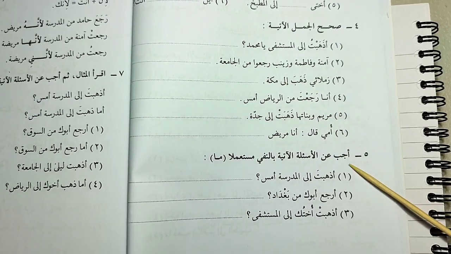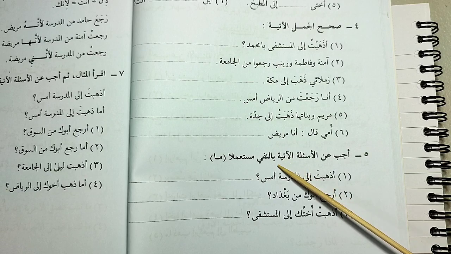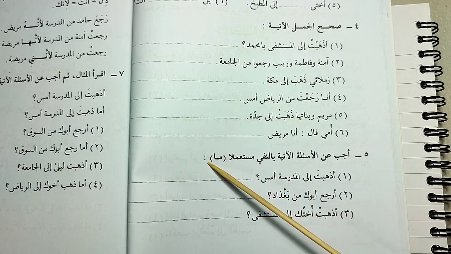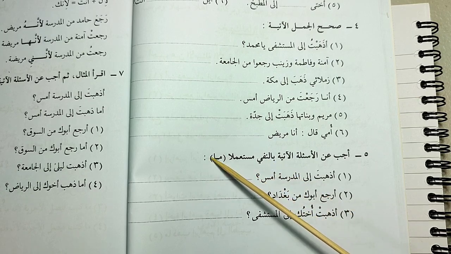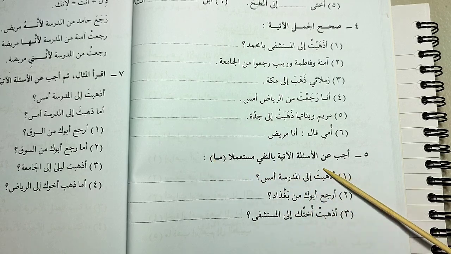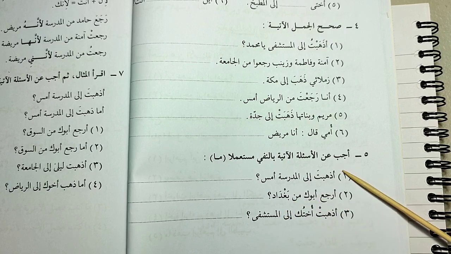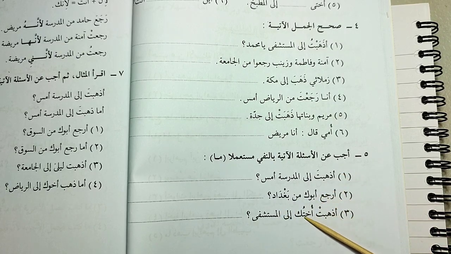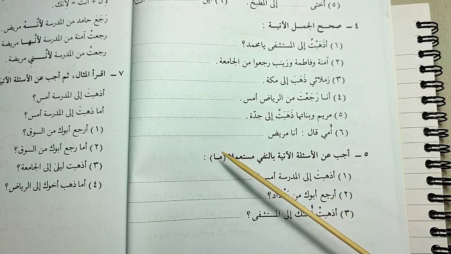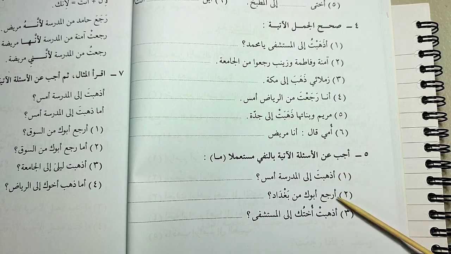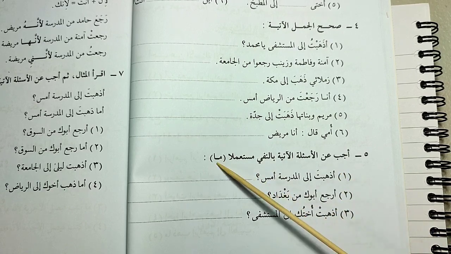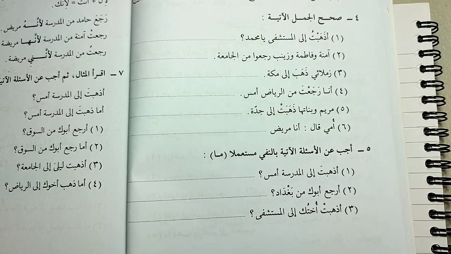Number 5, أجب عن الأسئلة الآتية بالنفي مستعملا ما. You need to answer the following questions with a negation using ma. So they've asked you questions, and these questions are all positive questions. They are positive questions, there's no negations. So because you're negating, the first thing that you have to do is answer by saying la, because they're asking you with hamza, right? So you need to say la and then use ma in your answer. So that's exercise number 5.